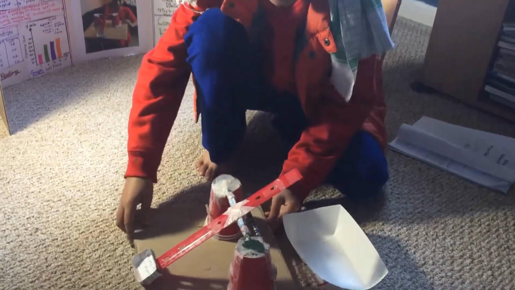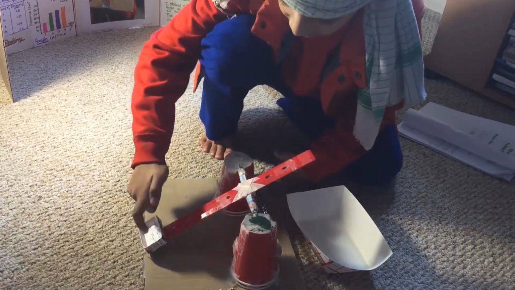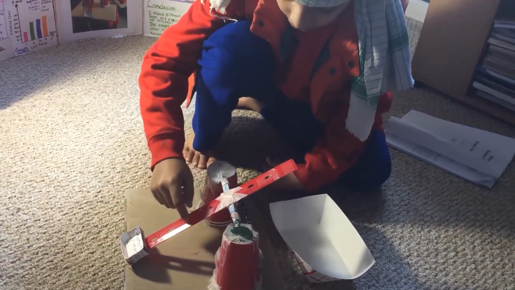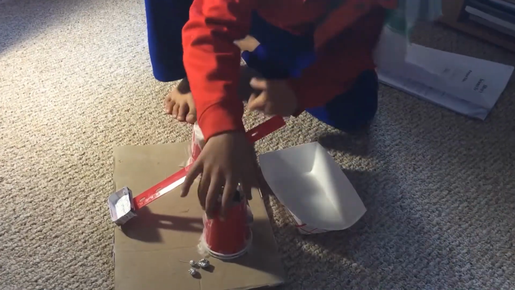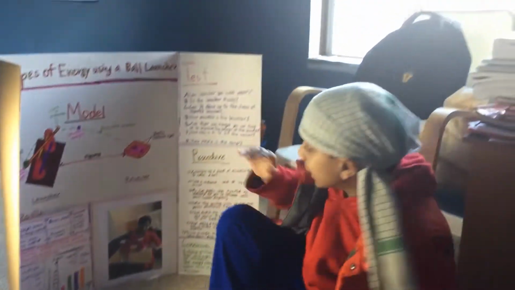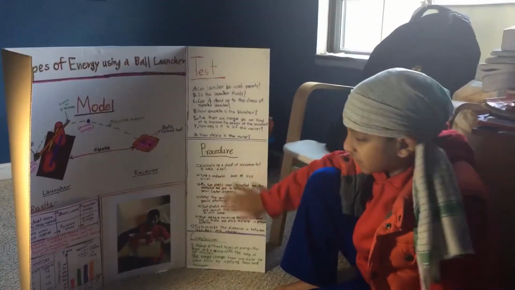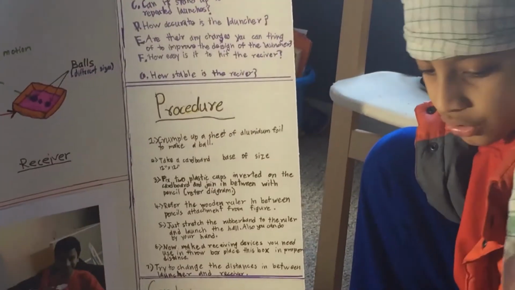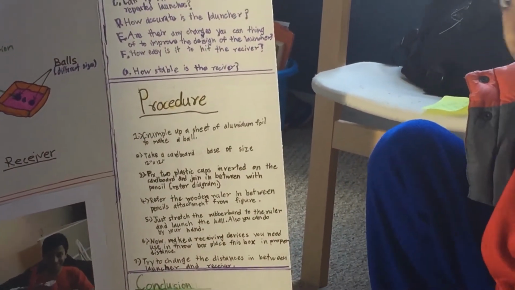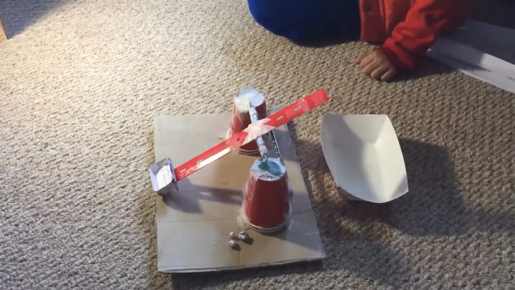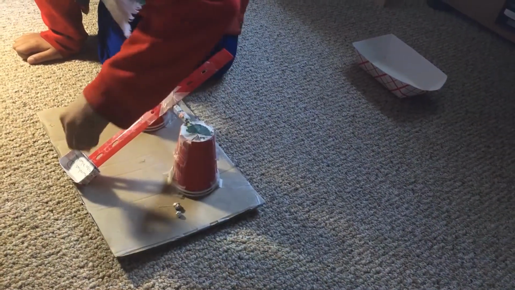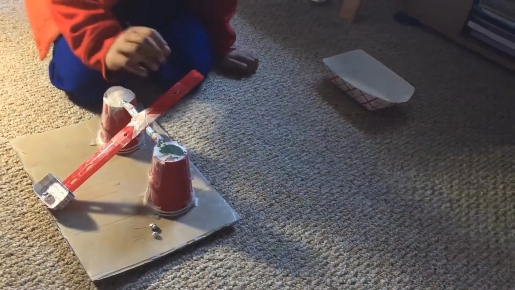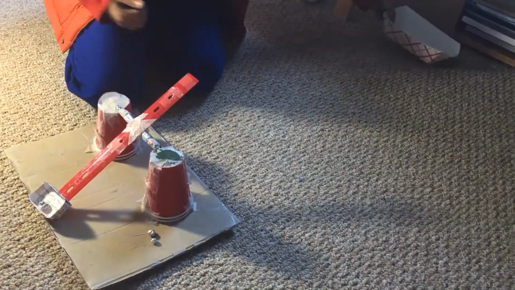So guys, this is my ball launcher. So this is the catapult. This is the ruler. These are the 2 pencils. These are the cups, 2 plastic cups, and this is my receiver. And this is the procedure it took me to build this whole thing. So guys, this is the part when I'm gonna put force on the launcher, and then it should go into the receiver.